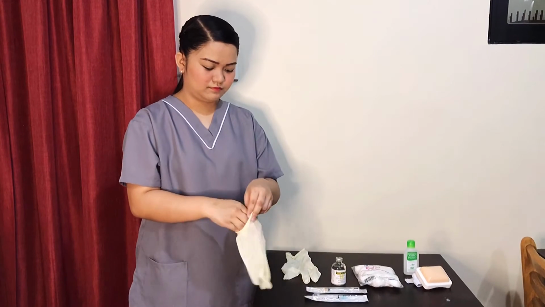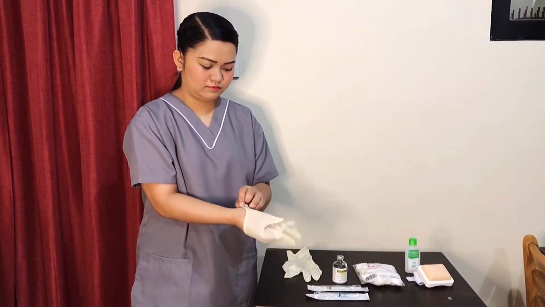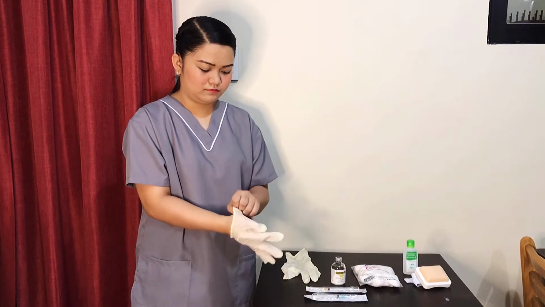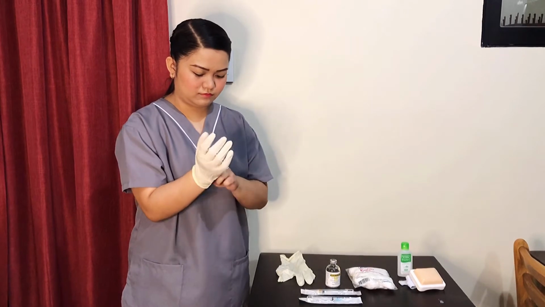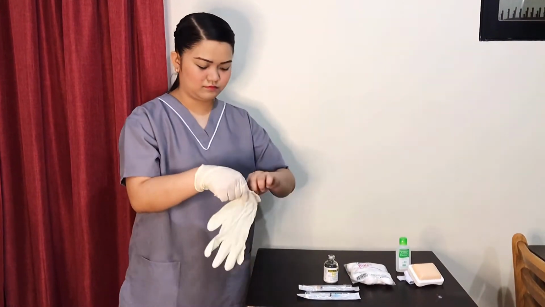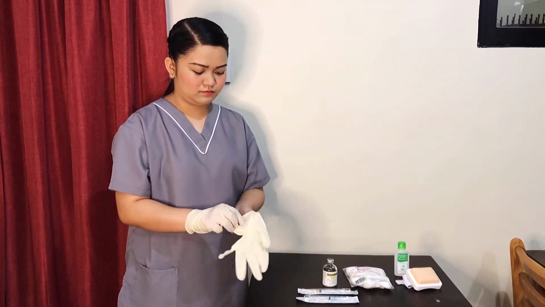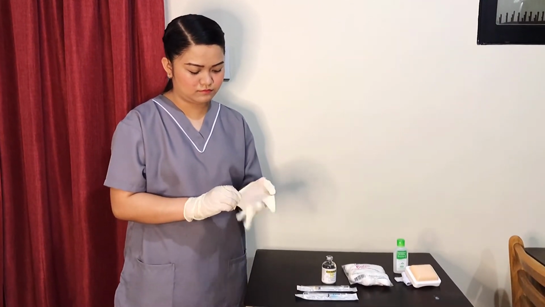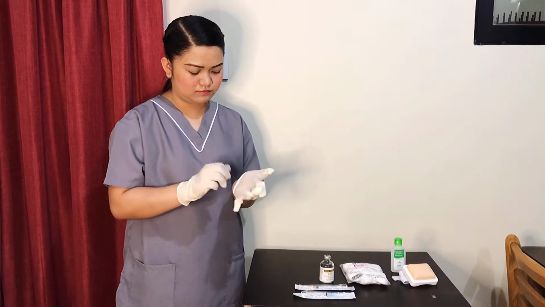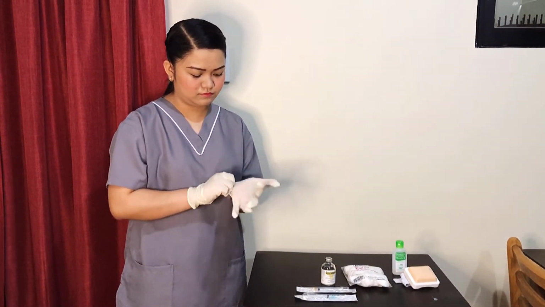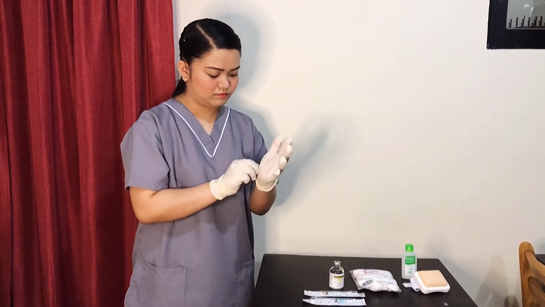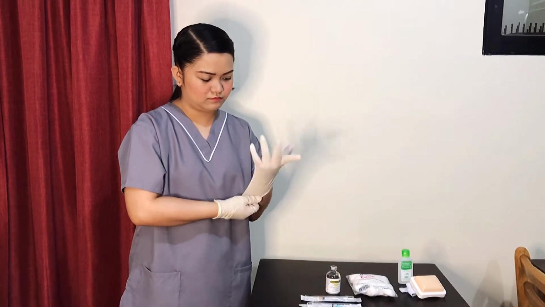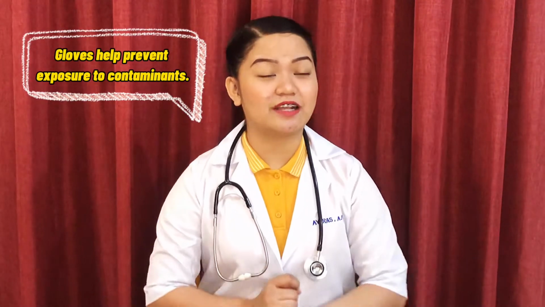And yes, don't forget to don disposable gloves. Gloves help prevent exposure to contaminants.